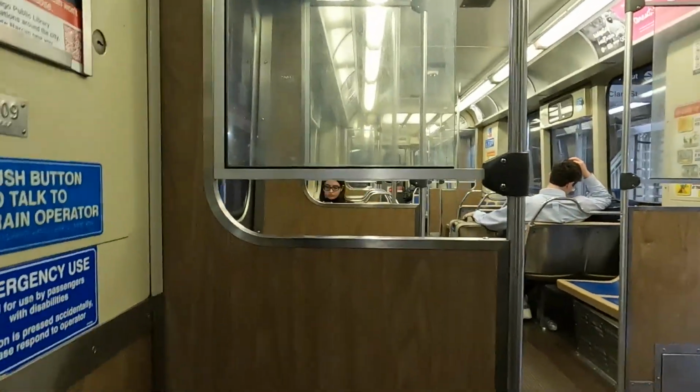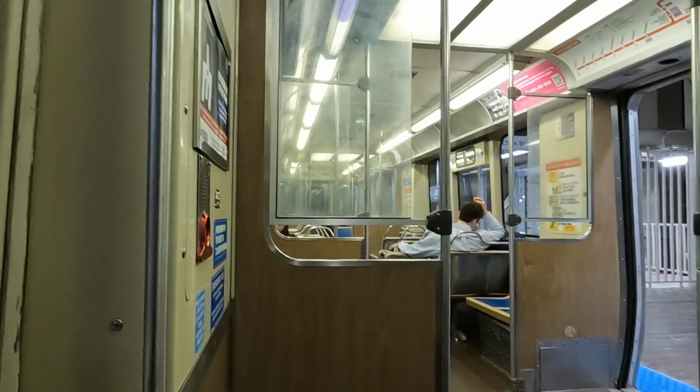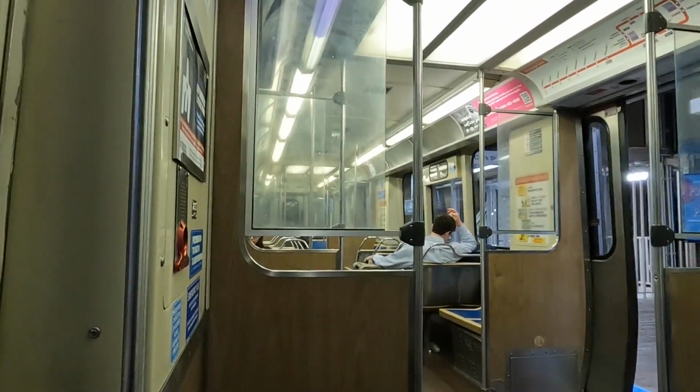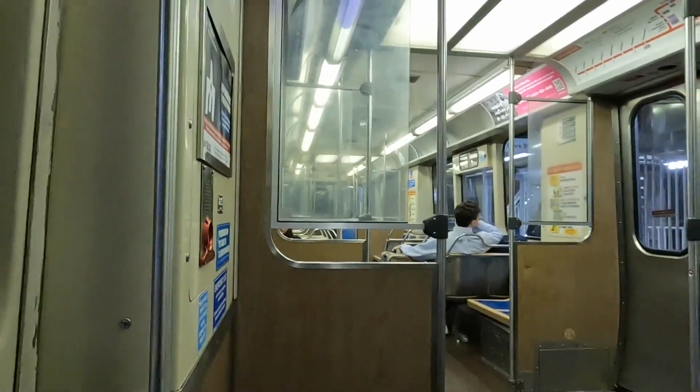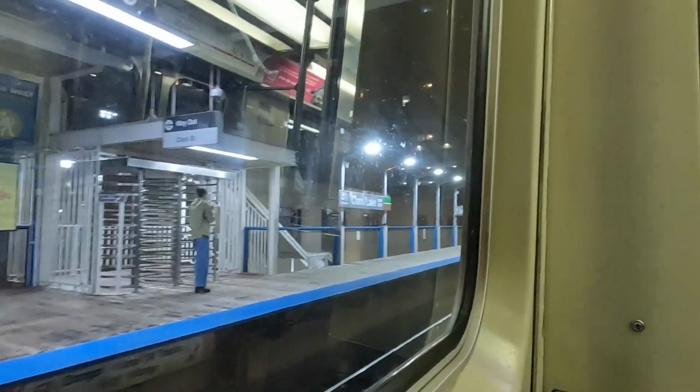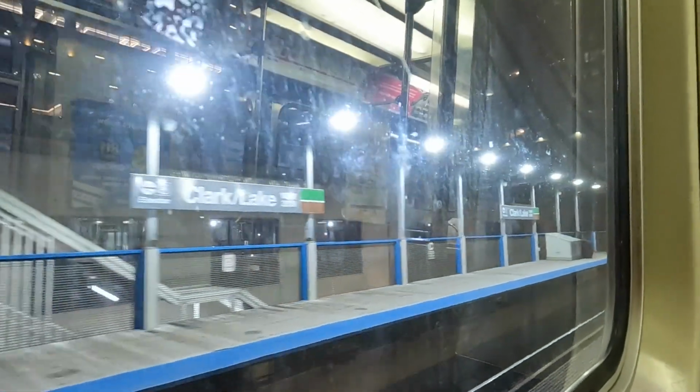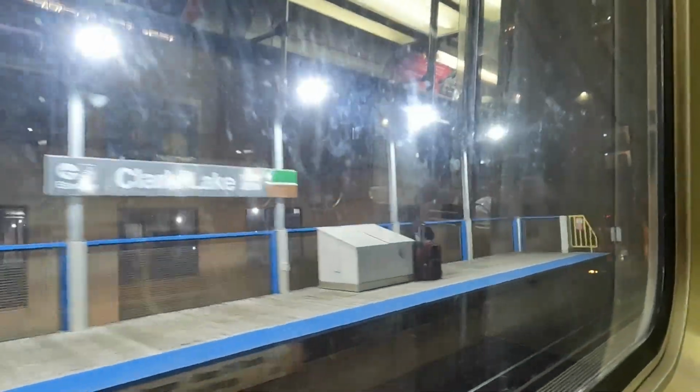This is an Orange Line train to Midway. Doors closing. State and Lake is next. Doors open on the right at State and Lake. Transfer to Red Line trains at State and Lake.